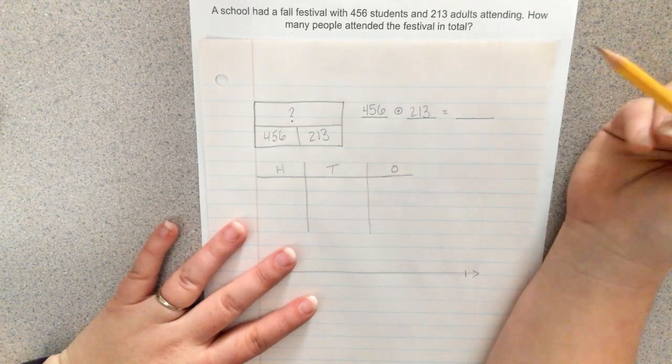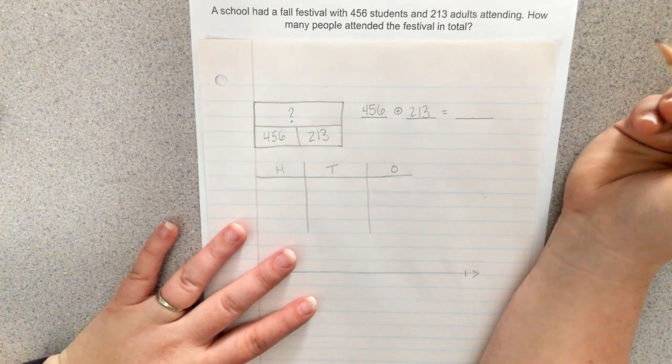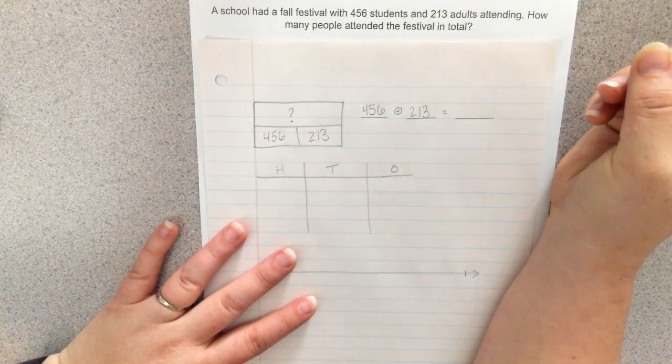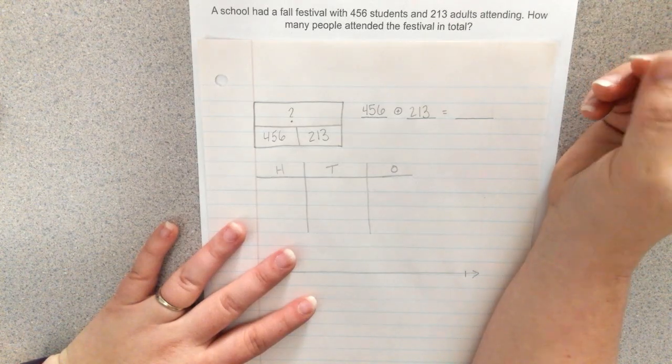I'm going to go ahead and give you a moment to do your base 10 blocks. Remember, when we add, we do go ahead and draw both numbers, both addends, with our base 10 blocks before we add them together.